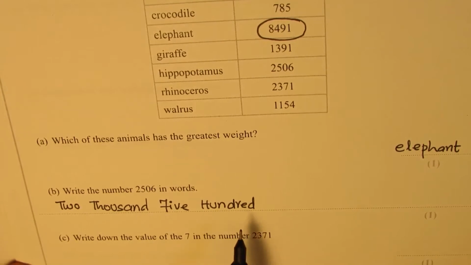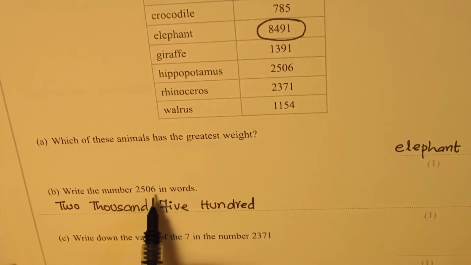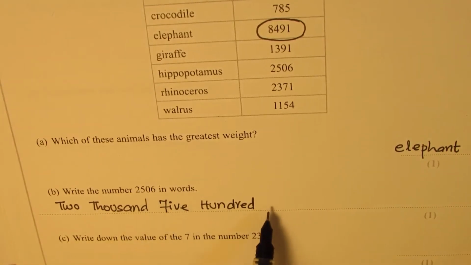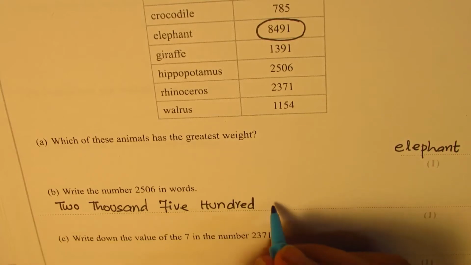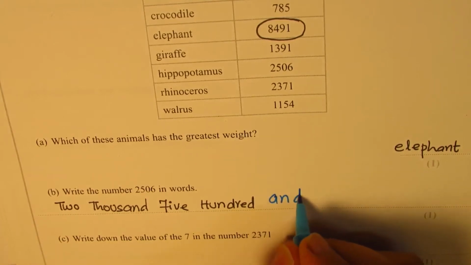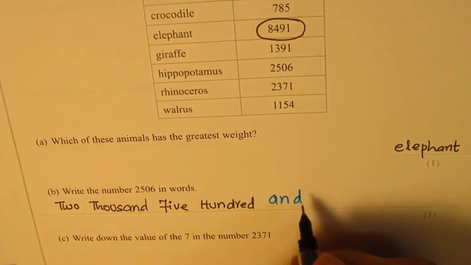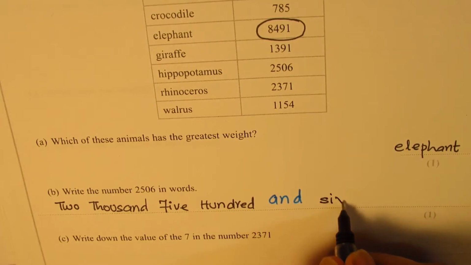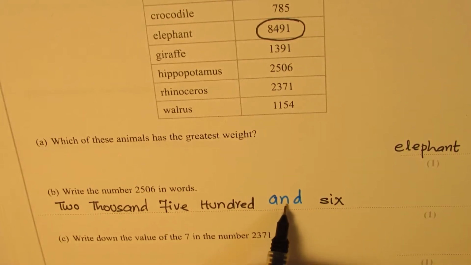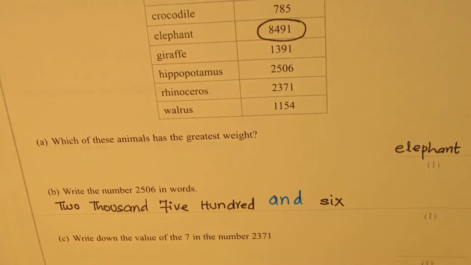Now, here is an option. Some places do not write "and", some places do. So what I will do here, 2500, I could have written 6 or "and" 6, right? So that is optional, right? Is that clear? You may or may not write "and", it means the same thing, and both are correct.